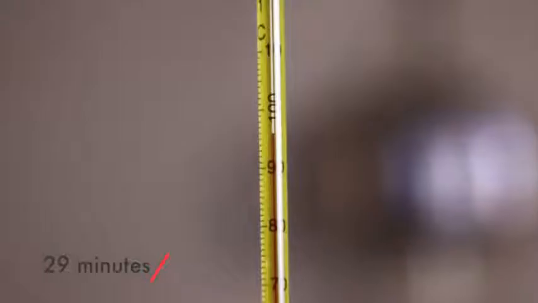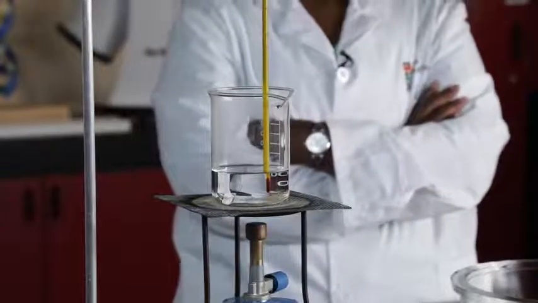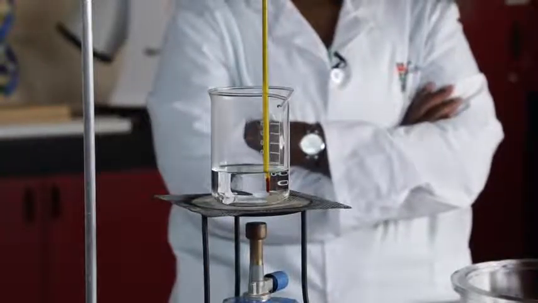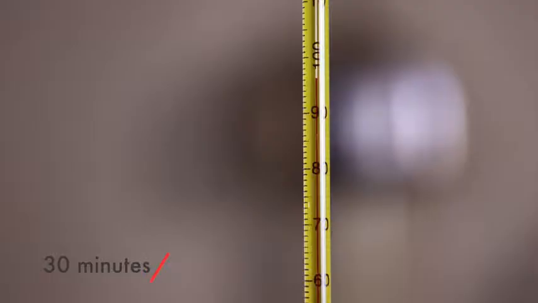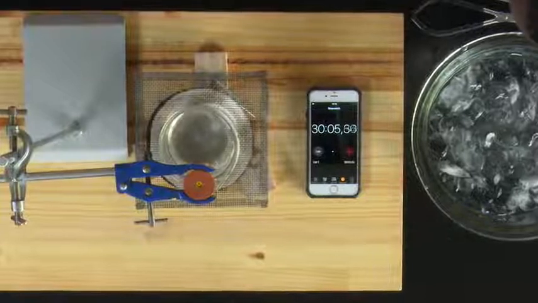Write it down yourself. This is what the beaker looked like at 29 minutes. This is a thermometer reading at 30 minutes. Write it down yourself. This is what the beaker looked like at 30 minutes.